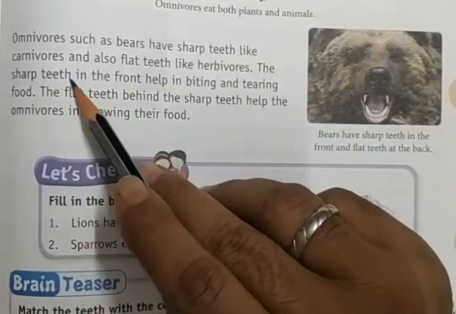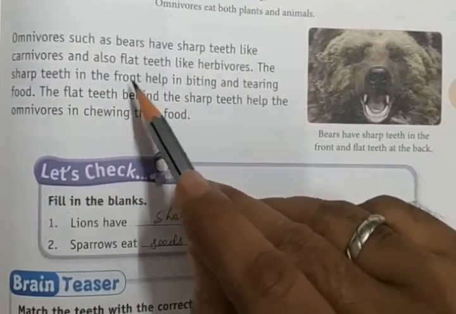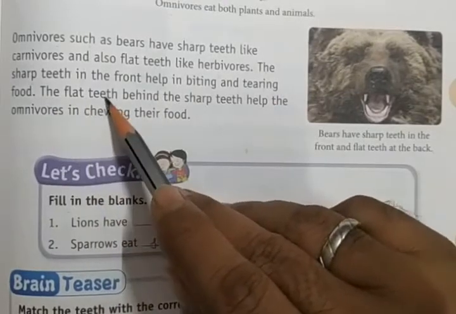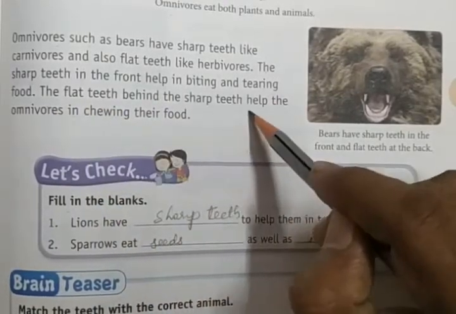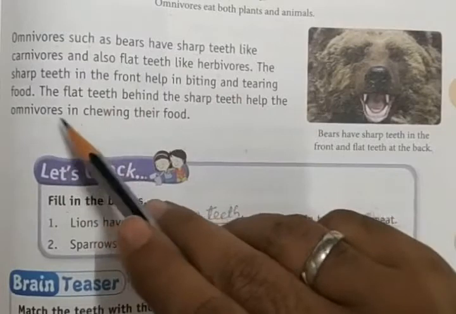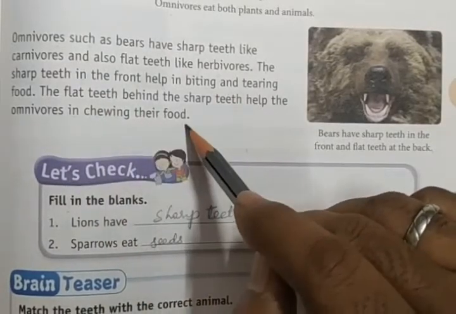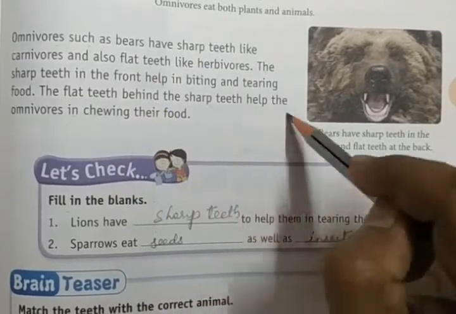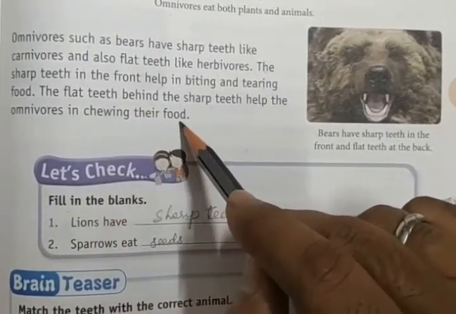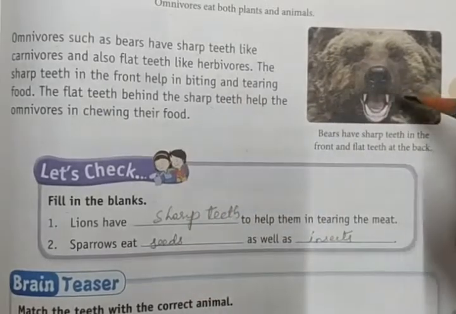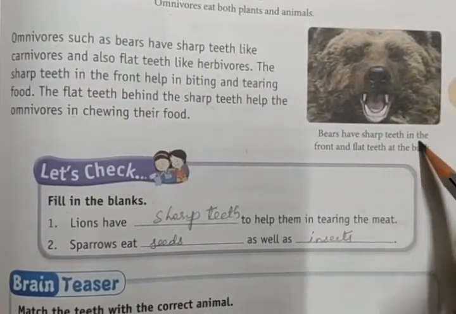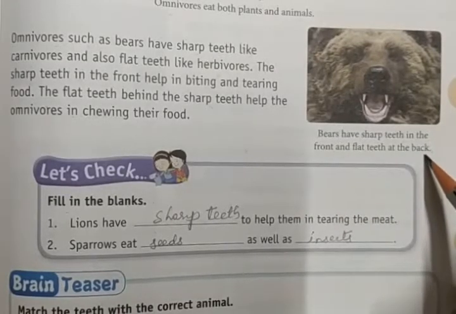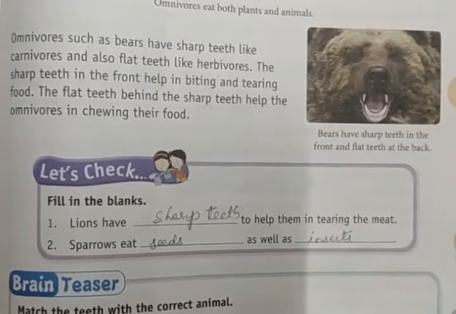The sharp teeth in front help in biting and tearing food. The flat teeth behind the sharp teeth help the omnivores in chewing their food. Right? Thus, bears have sharp teeth in the front and flat teeth in the back. Hence, they eat both plants and animals.